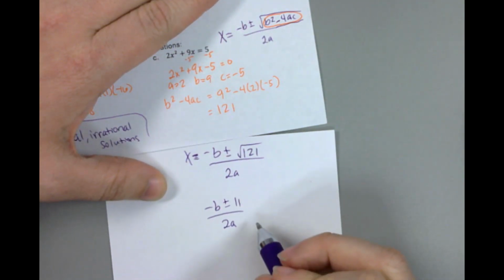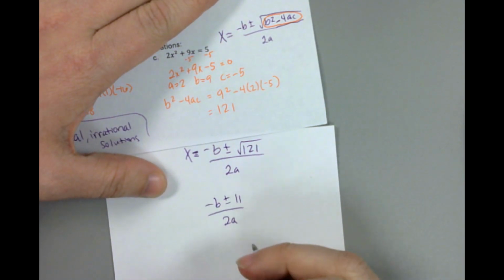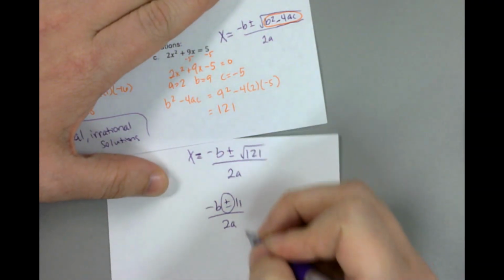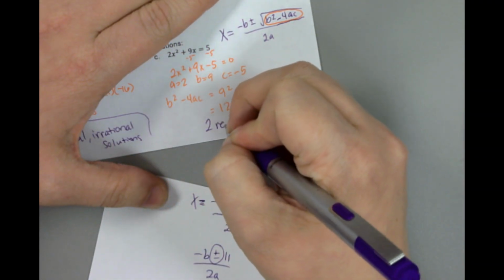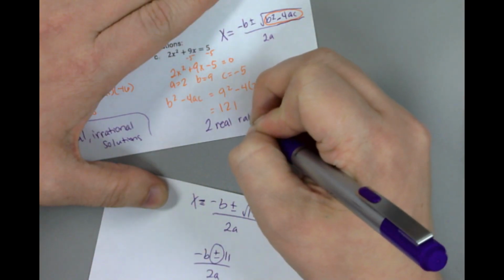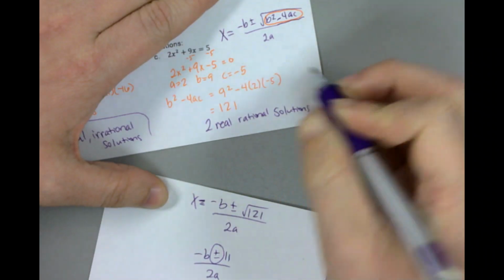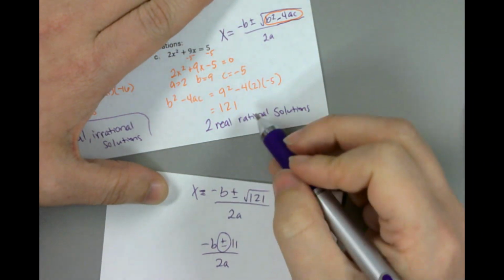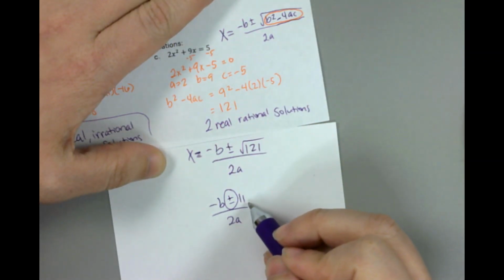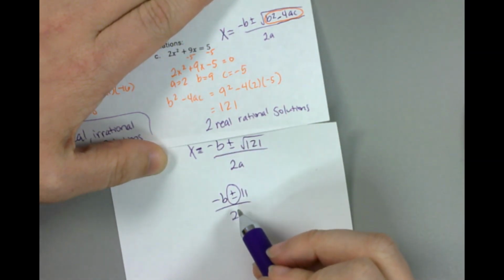There is no square root in this. There is no i in this. But there is a plus or minus. So we have two real and rational solutions. It's real because there's no i. It's rational because there's no square root. There's two of them because we have the plus and the minus.